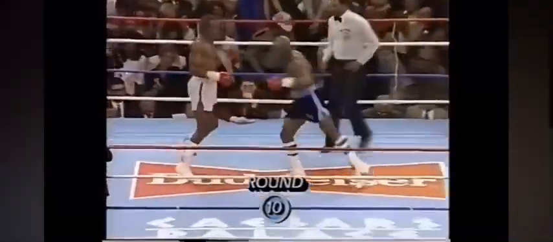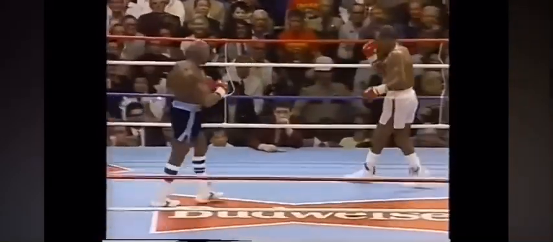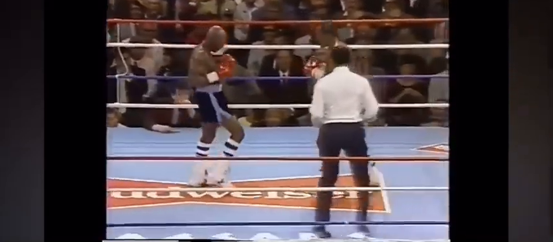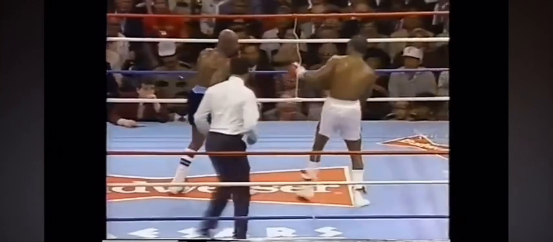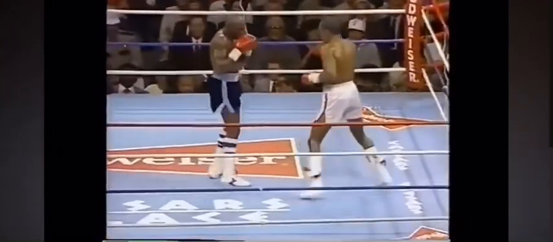Hagler just successfully defended against that good combination. After round 10, I want to go over something Hagler does to counter Leonard's jab. So he, in a southpaw stance, uses his lead hand to slap down Leonard's orthodox jab and shoots his own southpaw jab over the top.